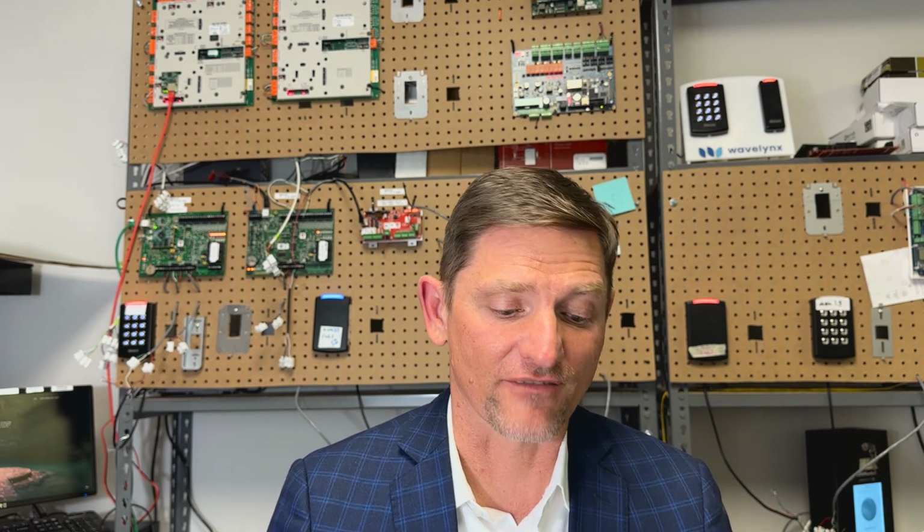Don't just accept, oh, we work with this manufacturer, we work with that manufacturer. Ask for a very specific list. Can your mobile credential be used on other hardware? If so, what ones and what are the part numbers of it? Question 2, and I find this to be really important.